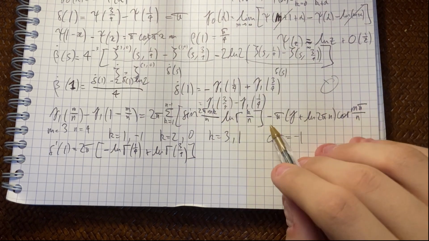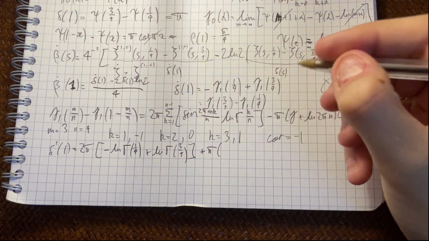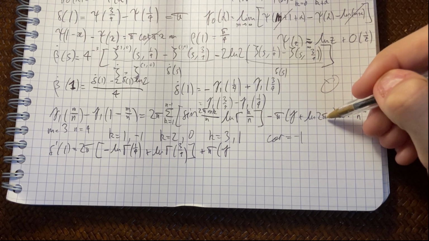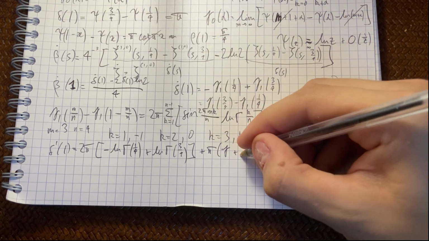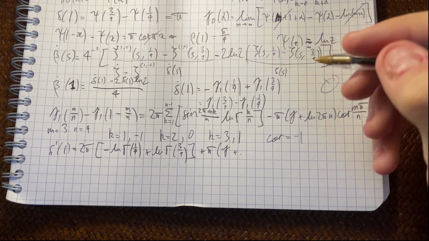Here -1, so +1 plus pi times gamma plus 8 pi, which is log 8 plus log pi, which is 3 log 2 plus log pi.